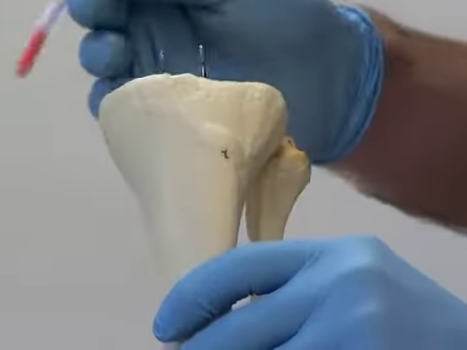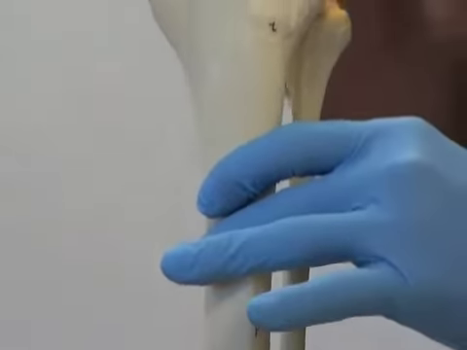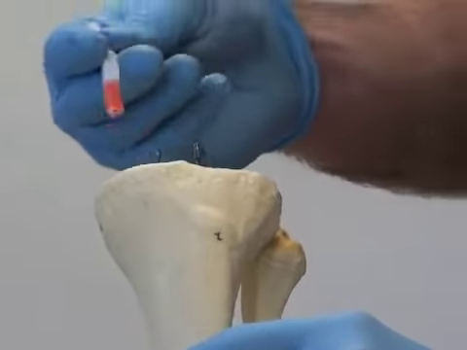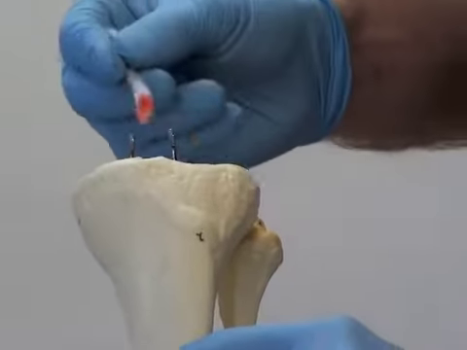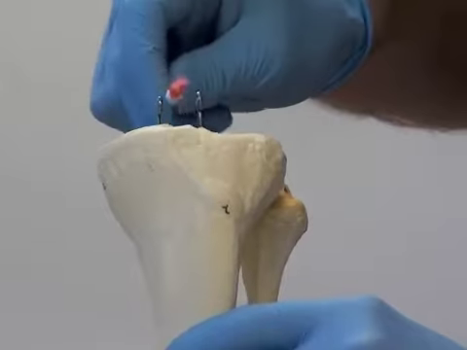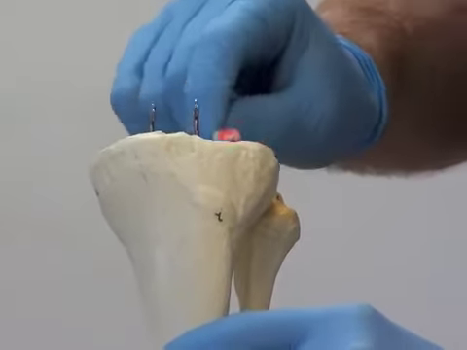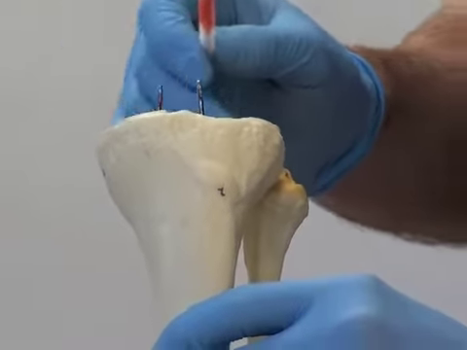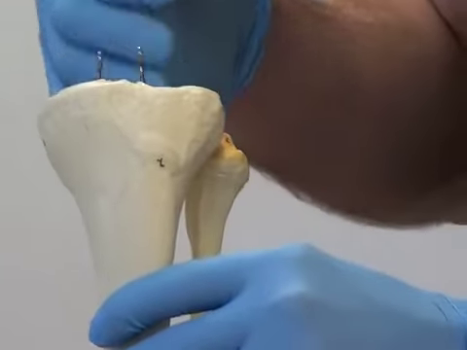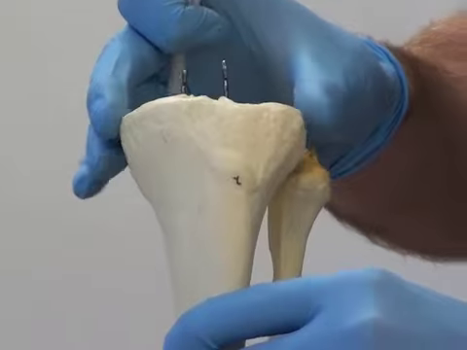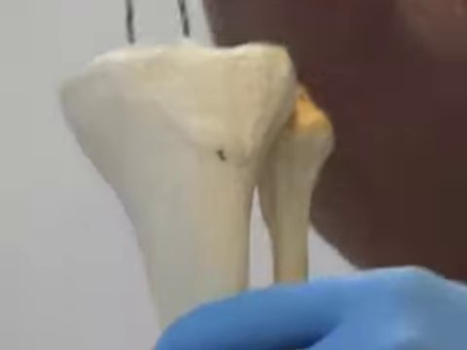Now, there's technically no epicondyles on the tibia, but what we'll see here, where these two screws are actually sticking out, is this little prominence right here. And that prominence is called the intercondylar eminence. It makes sense if you think about it. It's between the condyles, intercondylar, and it's emanating from the bone.